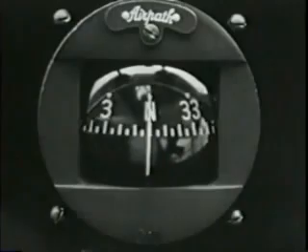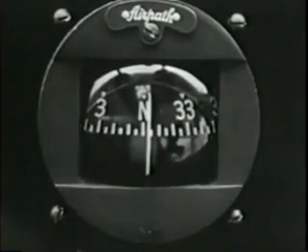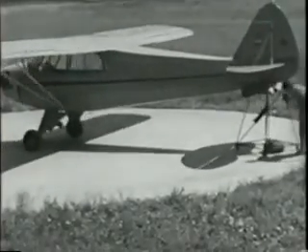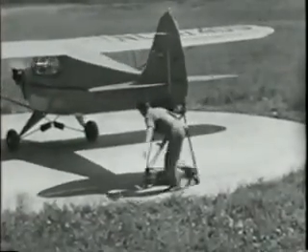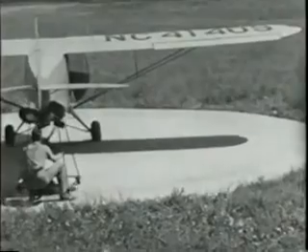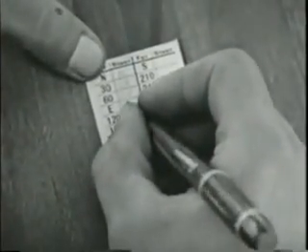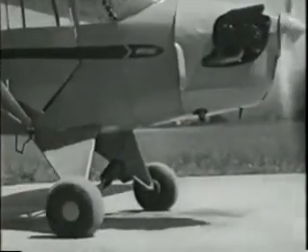The first reading is checked with the plane pointing directly north. After the reading is carefully noted, the plane is swung to the east and the reading again checked. Any slight variation is recorded on the compass card to enable the pilot to make corrections when plotting a course.